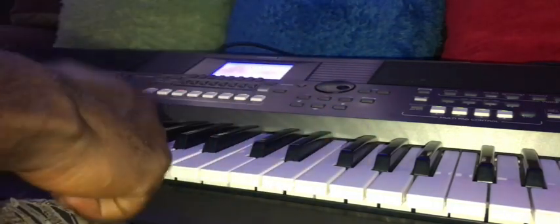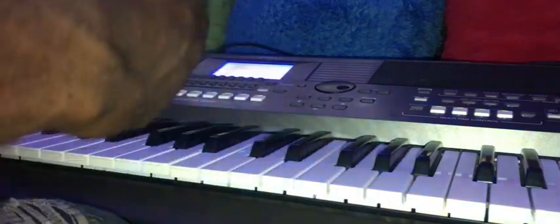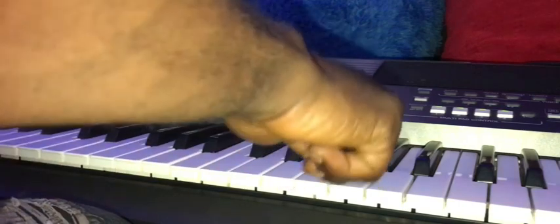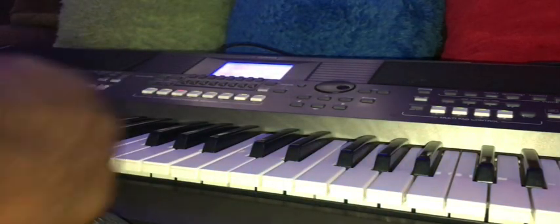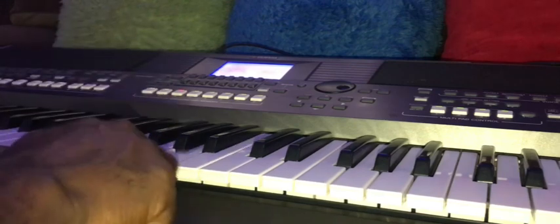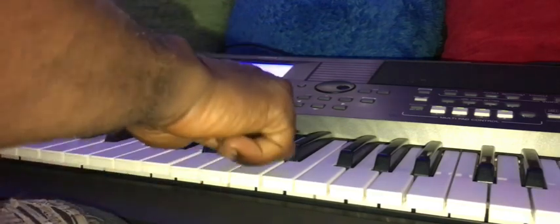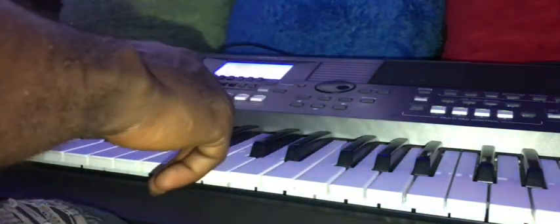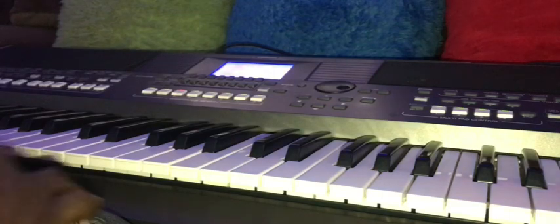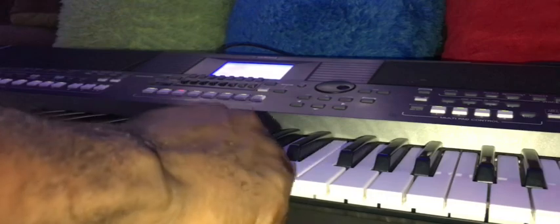So if we go to A, the circle says go from D to A, which is 5 steps away from D. 1, 2, 3, 4, 5. You get it. A. That's it. So now A has, 1, 2, 3, 4, 5, 6, 7, 8. So it has 1, 2, and 3 sharps. So if we go to E, E has 4 sharps. Let's find out the key of E.